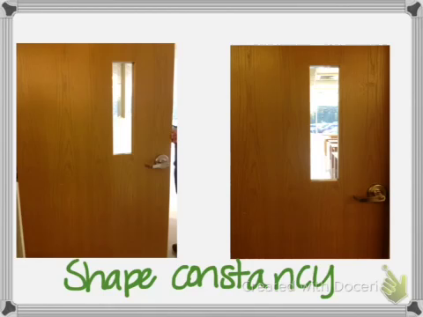So we know that the shape of the doors here is the same, and we can still know that because even though the doors look like they're a different shape when they're opened or closed, we still perceive them as being the same.